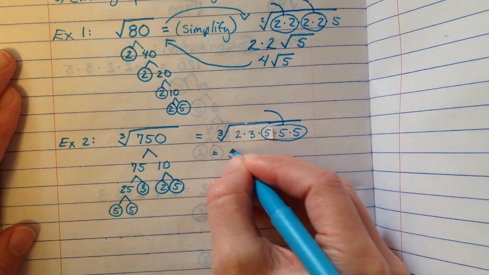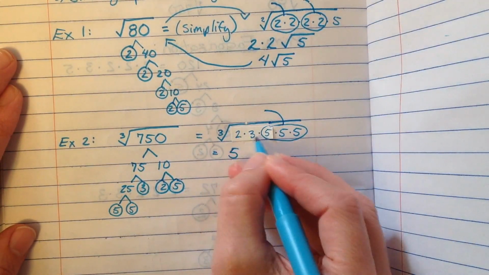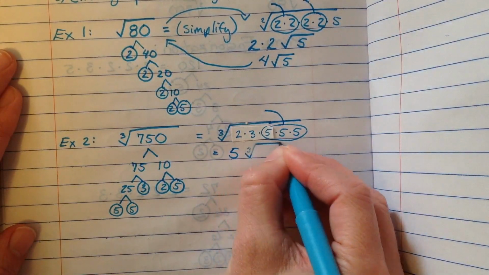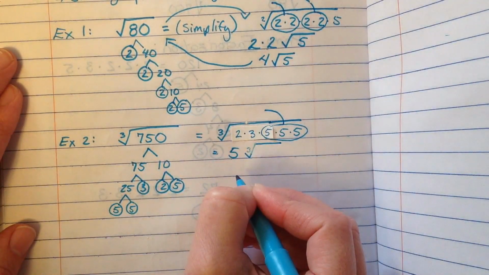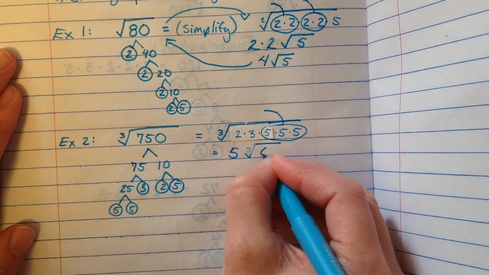So on the next line, that group of 5 comes outside the cube root as a 5, but we're left on the inside, and I make sure that I write a 3 for my cube root. I'm left on the inside with 2 times 3 because they could not come out because I did not have a group of 3. So 2 times 3 is 6.